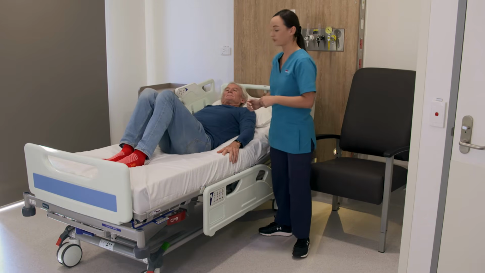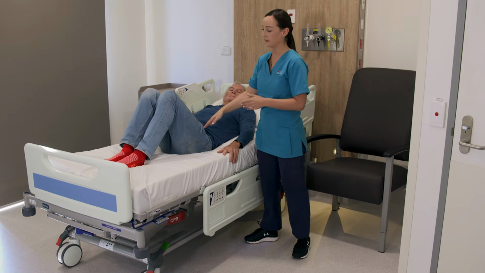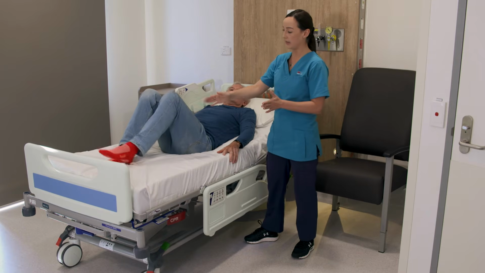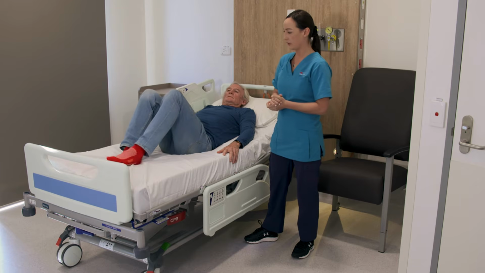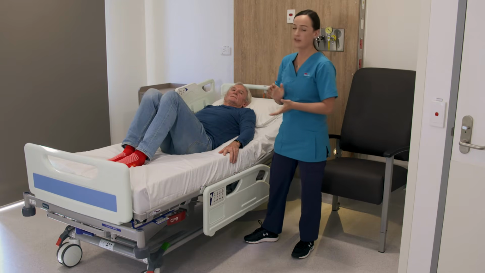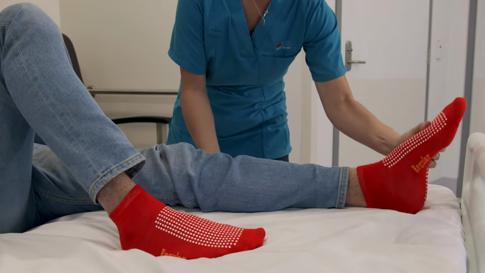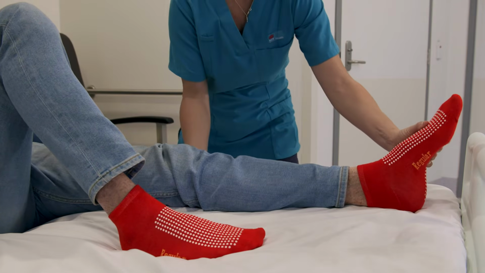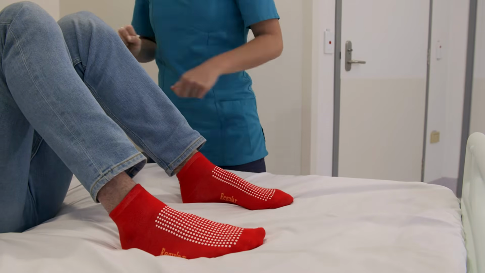Excellent, Chris. Then, if the patient isn't already positioned with their legs bent, you want to get them to bend both their legs up, like so. Excellent, Chris. If they need assistance, you can place your hand underneath the patient's foot and underneath their knee and move it up into a bent position like so.